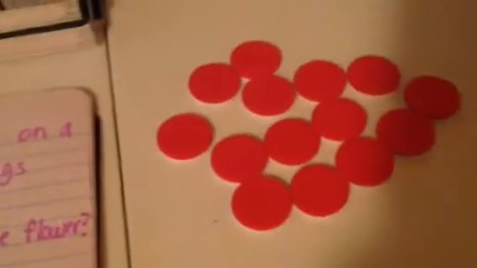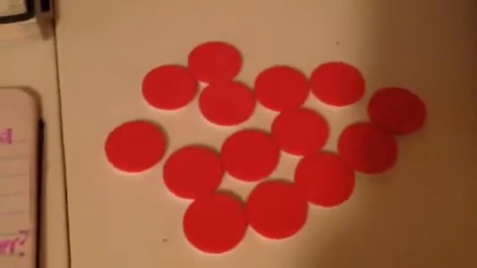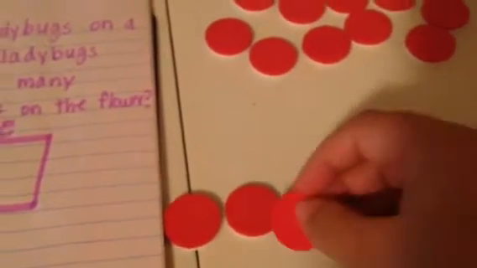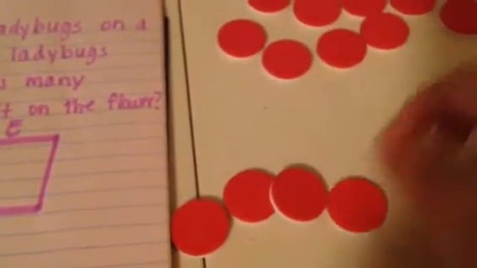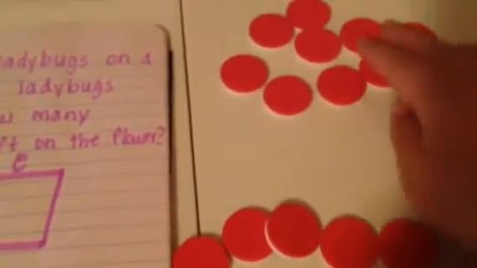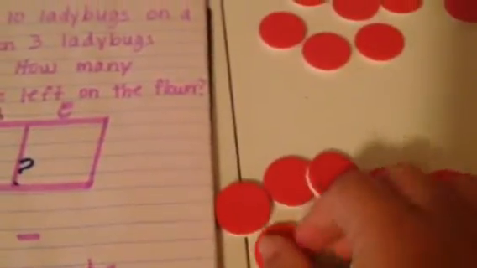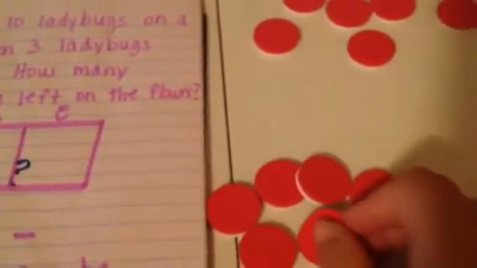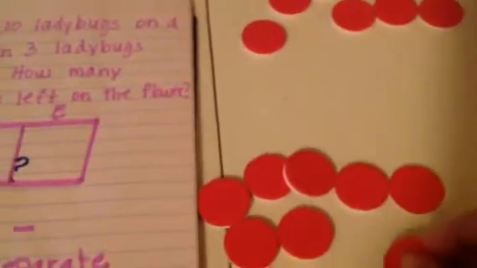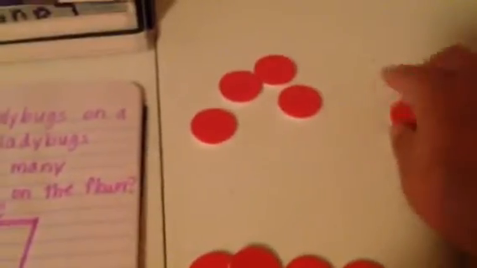Now let's use our counters. If you have your macaroni or your marbles, whatever you're using, you can start using those. I'm going to count out 10 ladybugs, so you can count with me. 1, 2, 3, 4, 5, 6, 7, 8, 9, and 10. So I have 10 ladybugs.